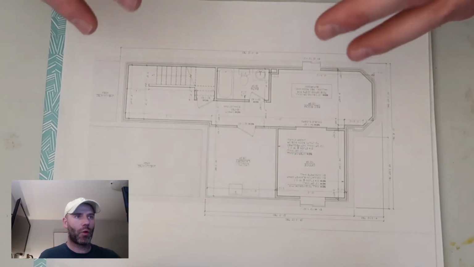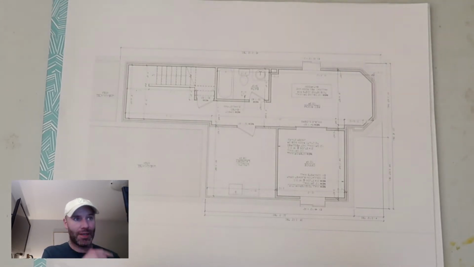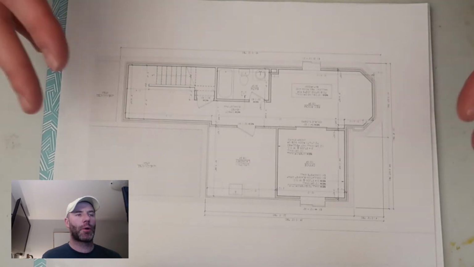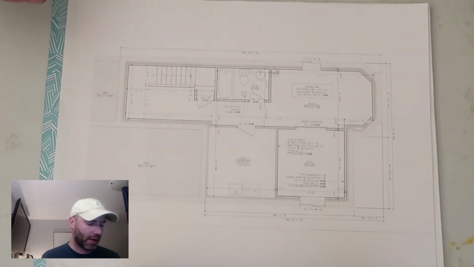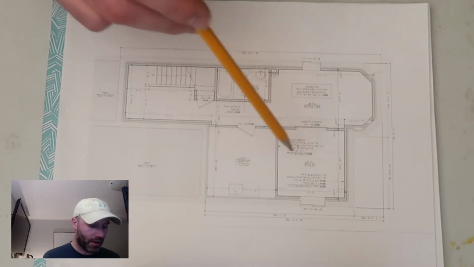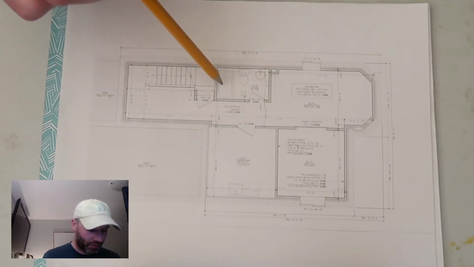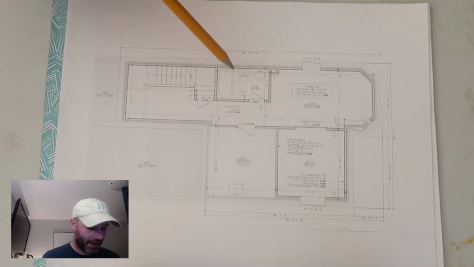So right now we're looking at a floor plan of a basement that we have already done. This is from a designer. This is not what you are going to produce, but you're going to produce something similar. So as you can see on this, the rooms are listed. So we got a rec room, office, a laundry room. Here's the hallway. We got a bathroom. This shows the fixtures in there.